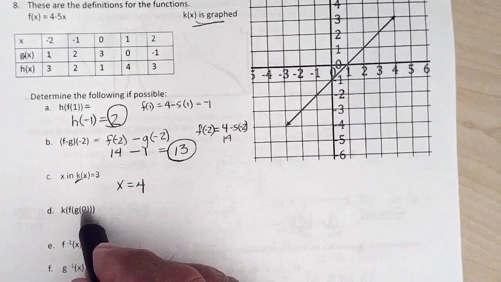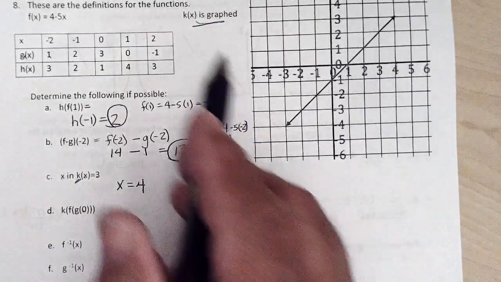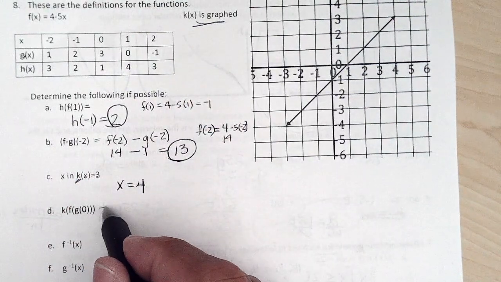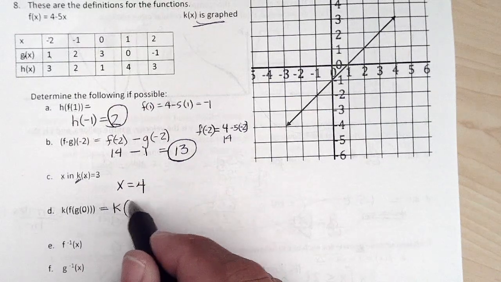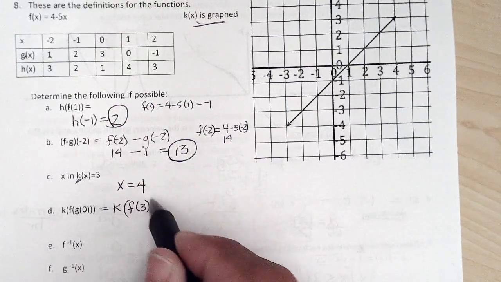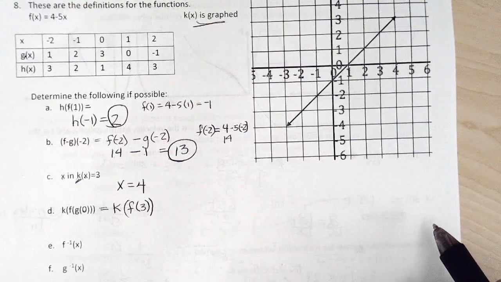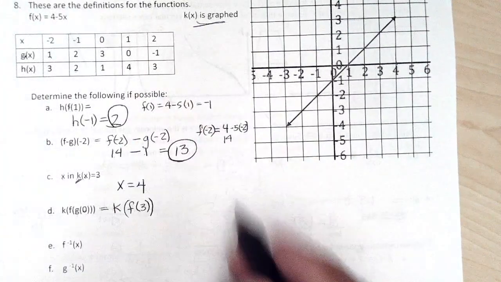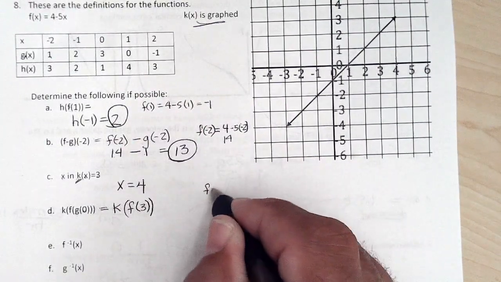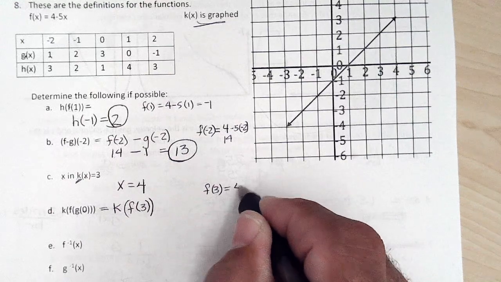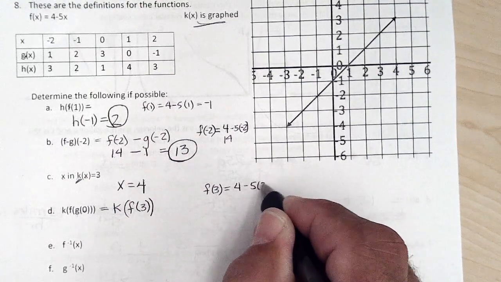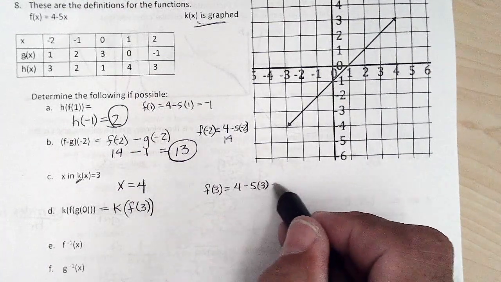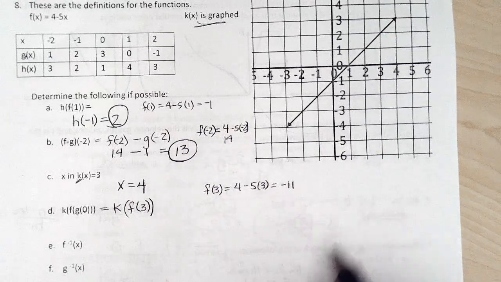This says find g of 0. Well, g of 0 is 3. So this turns into k of f of 3, because g of 0 is 3. So now what's f of 3? I've got to put 3 in here, and I get f of 3 is 4 minus 5 times 3. 5 times 3 is 15. 4 minus 15 is negative 11.